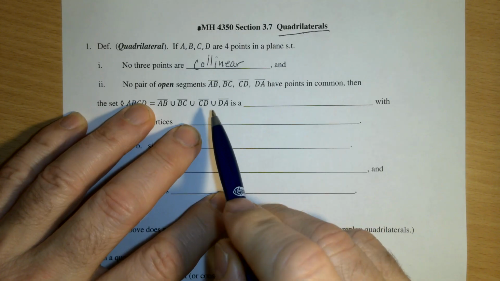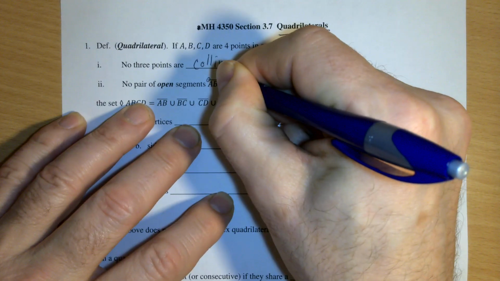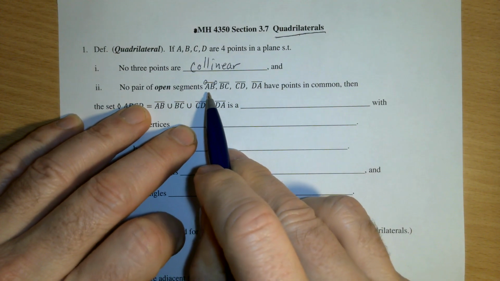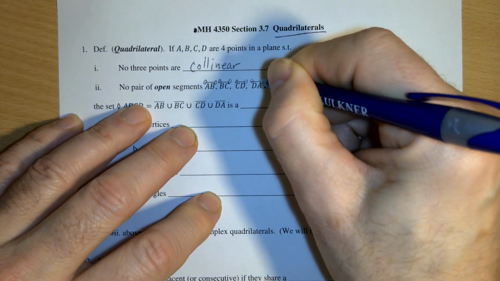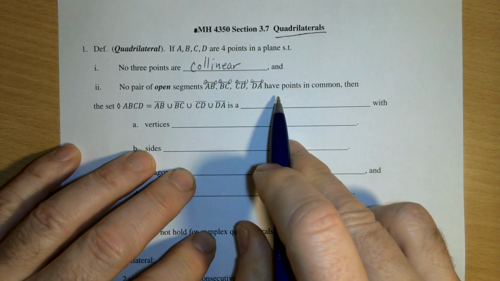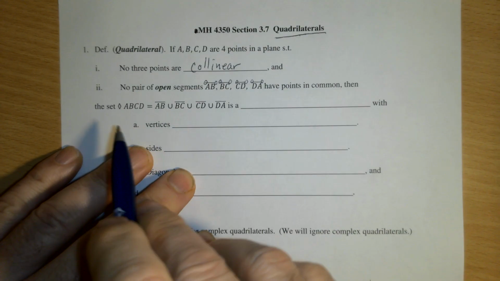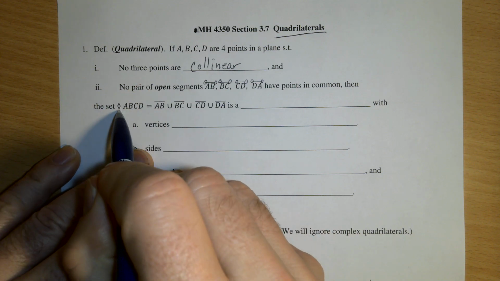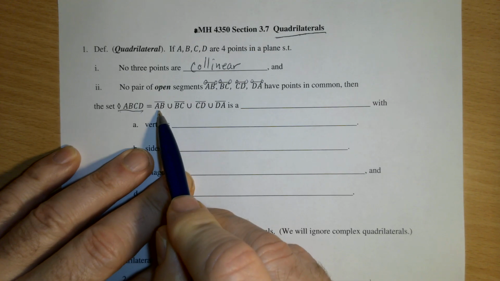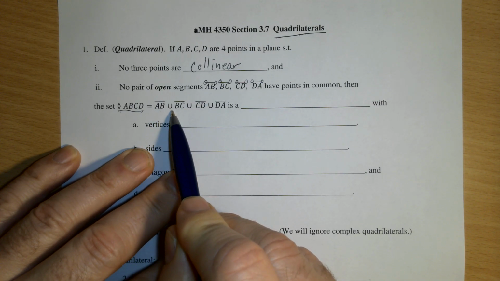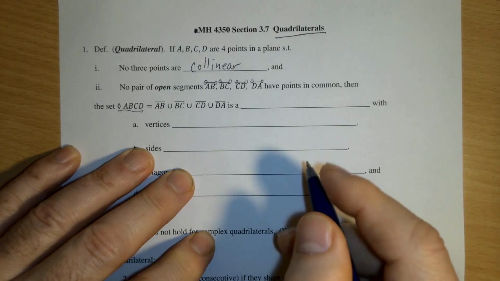no pair of open segments, so maybe I could have drawn the open segments like that, the segment AB, where it does not include the endpoints, no pair of open segments have any points in common. If that's the case, then this set that we're going to call quadrilateral ABCD, which is line segment AB unioned with line segment BC unioned with CD unioned with DA, is a quadrilateral.